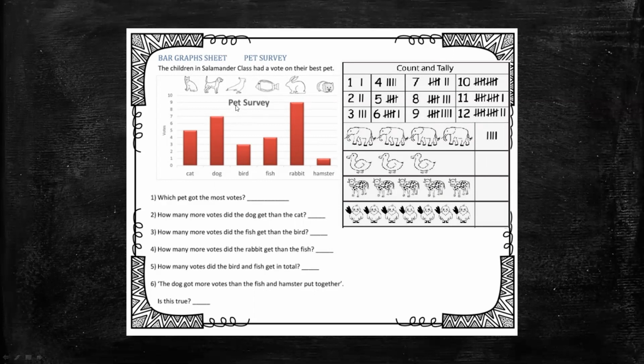So this is my bar graph. As you can see, that's the title. That's where you find vote. And here, these labels are what type of animals we are looking at. So this bar graph is about children in Salamander class, and they had a vote, and they had to vote for their best pets. So let's get started with the first one. Let's see if you can answer this together.